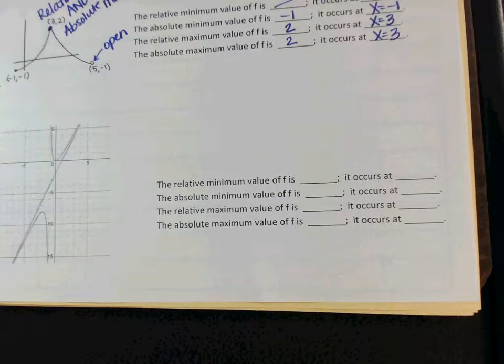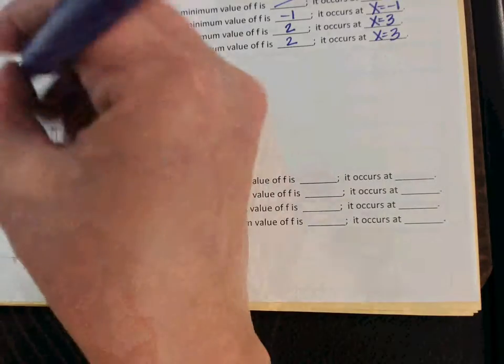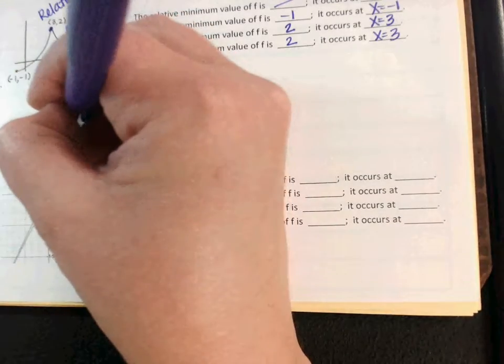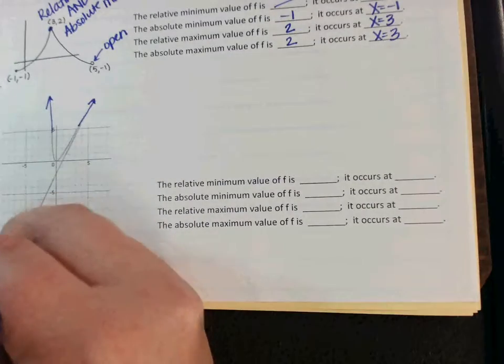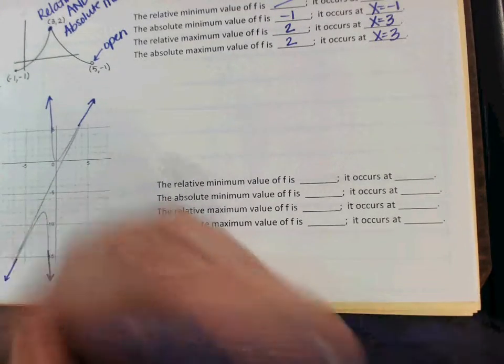Okay, last graph. We're going to let this one have an asymptote, so put little arrows on the end. Now, what type of asymptote is that called? You should have learned about those in pre-cal.